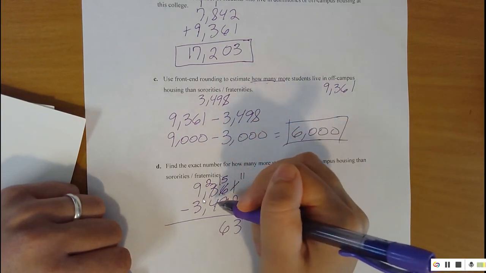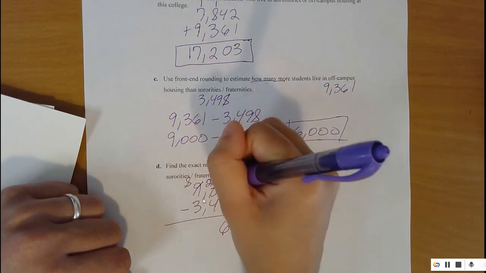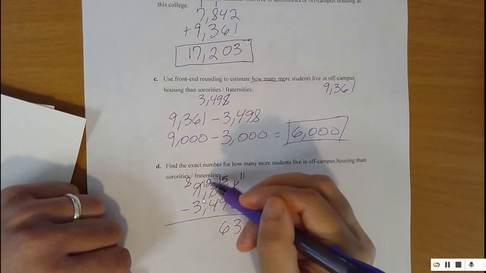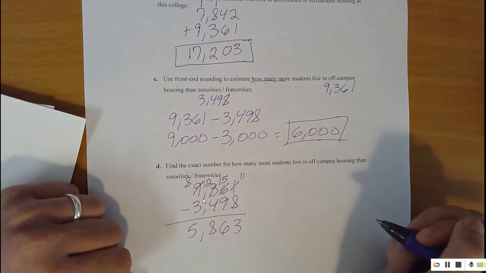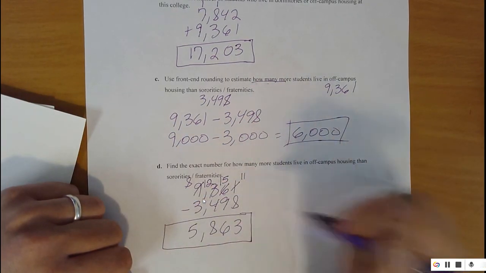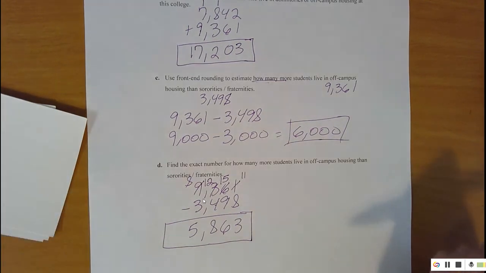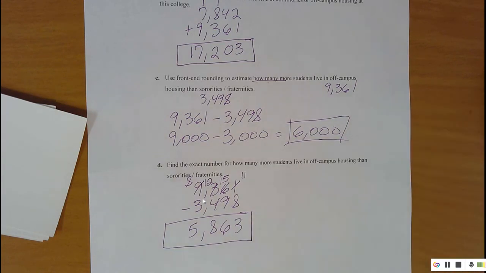I need to borrow again because I can't take 4 from 2. So now my 9 has become an 8, and the 2 becomes a 12. 12 minus 4 is 8, and 8 minus 3 is 5. So the exact number for the difference between how many are living off campus than in sororities or fraternities would be 5,863. Hopefully that helps you guys do lots of practice. You guys can do this. If you have any questions along the way, don't hesitate to reach out to me, and good luck today.